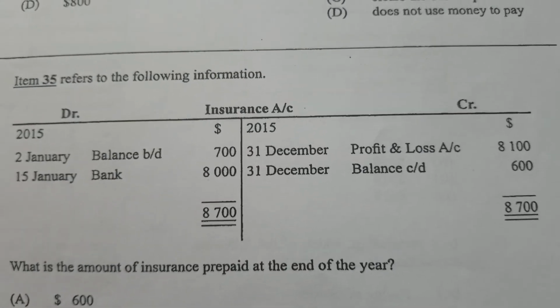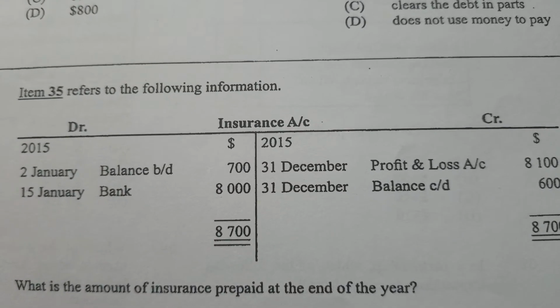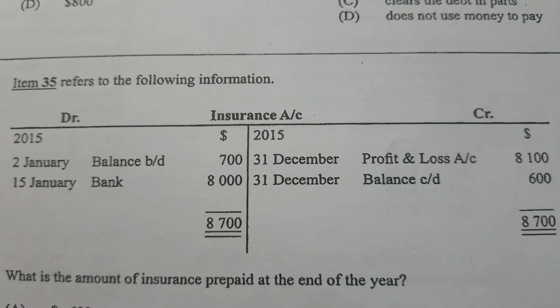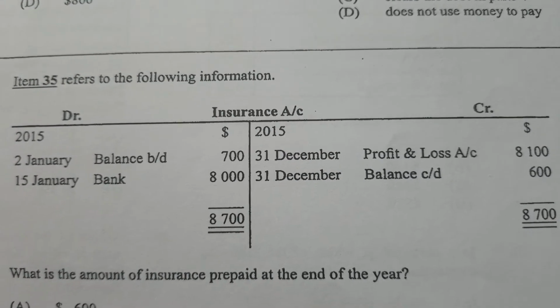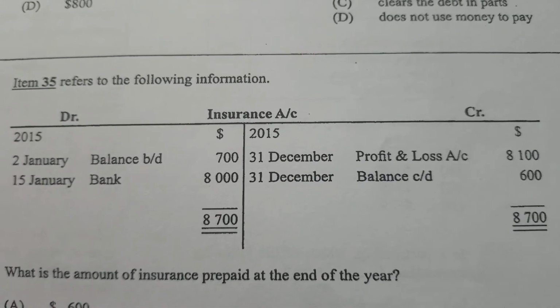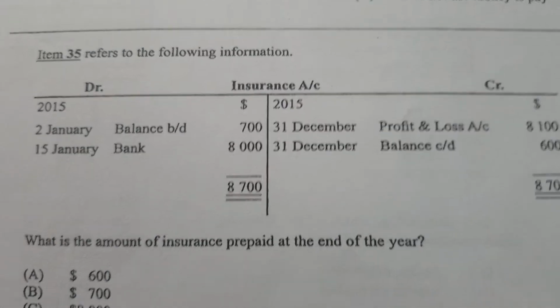Now the question is, how did we arrive at this $600? Whatever the CD balance is, that's what the BD balance would be. Okay. So balance CD of $600. Okay.